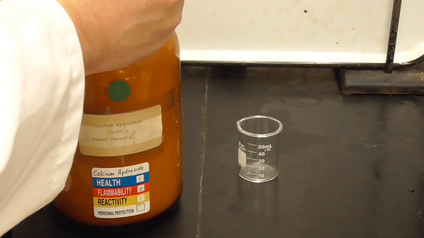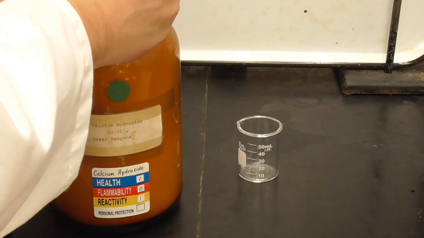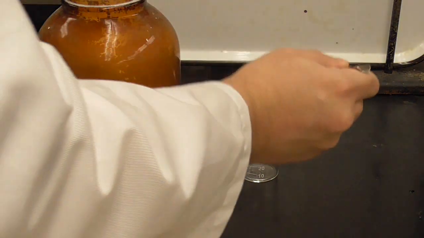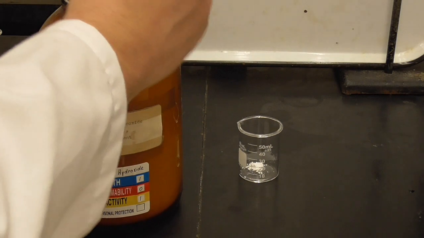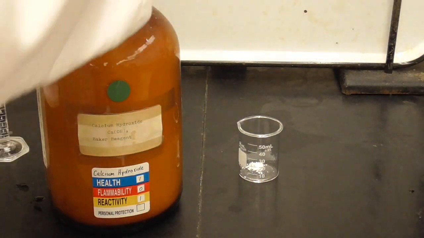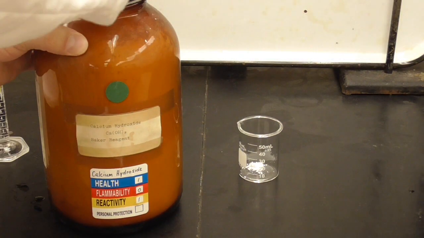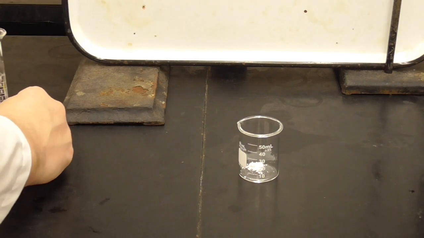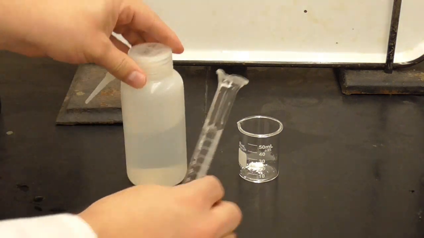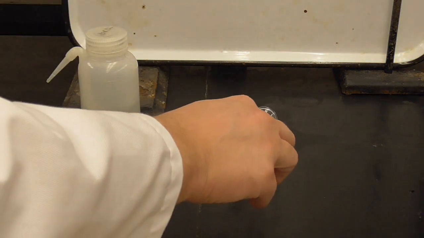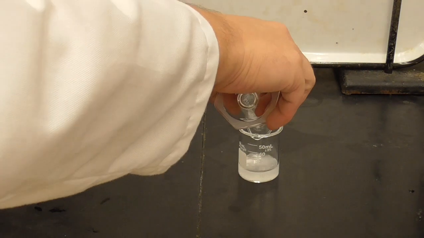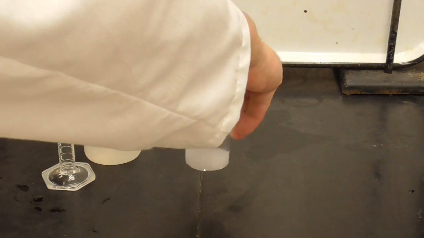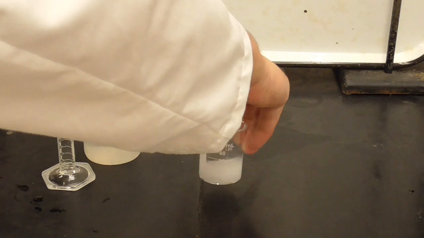Try not to add too much so it doesn't take too long. Okay. Set that aside. And then I'm going to add 10 milliliters of deionized water so that I have an equilibrium between the solid and the solution ions.